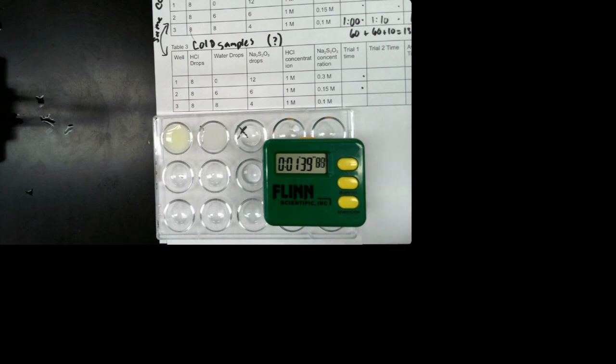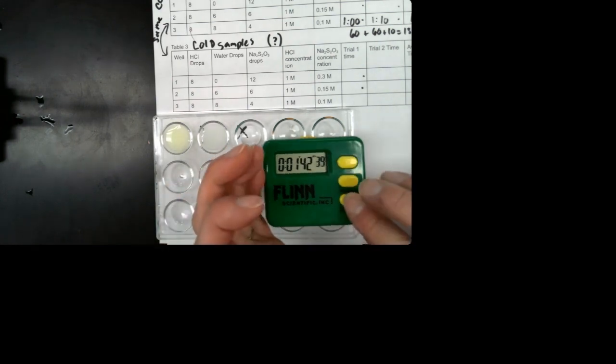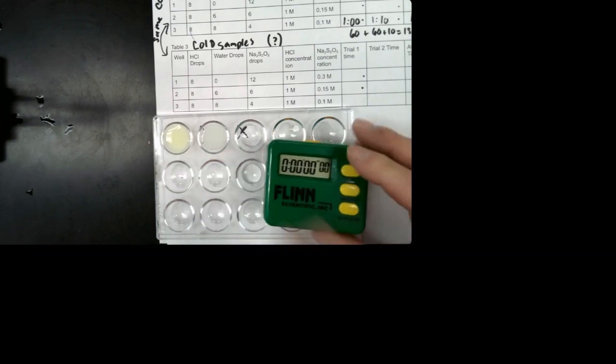Okay, so at some point the X has disappeared. So whenever you thought that was, write that time down.